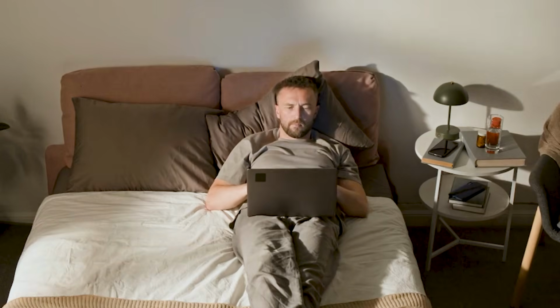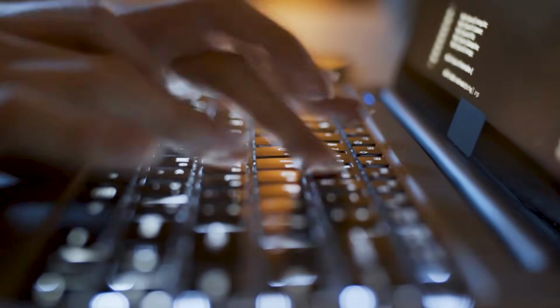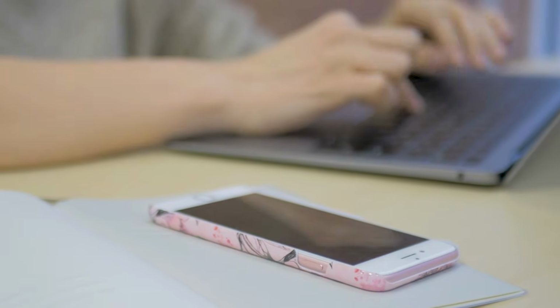Think about this for a second. How much of your day is actually spent thinking? And how much of it is just typing, not creating, not deciding, just moving your fingers from key to key?